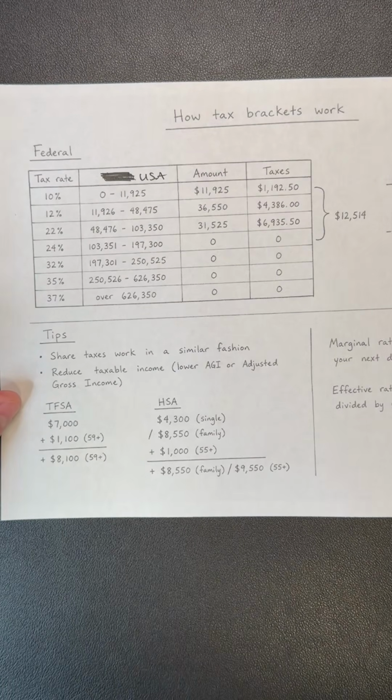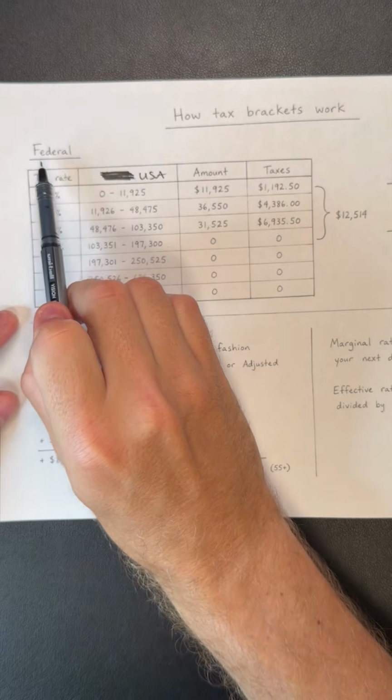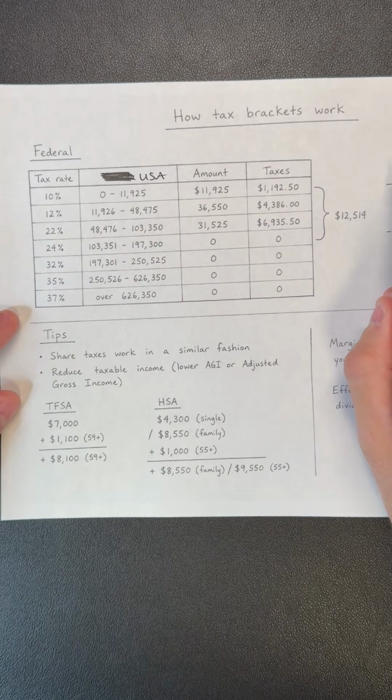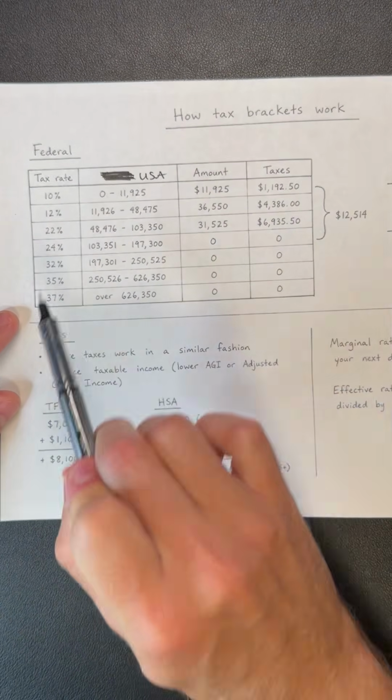All right, today we're going to talk about how tax brackets work. So there are going to be federal taxes, and some states are going to have state taxes, but generally the brackets are going to work in a similar fashion.